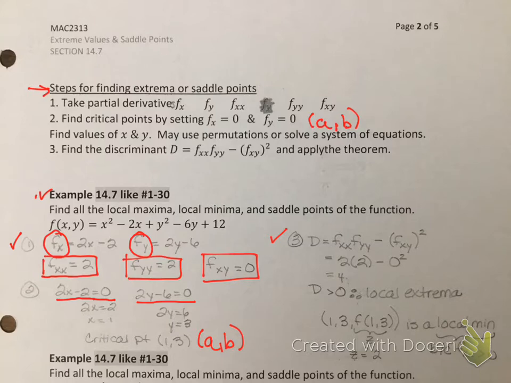So according to my theorem, I do have some kind of local extrema. To figure out what that local extrema is, I go back and look at f sub xx. It's 2. It's positive. So because that's positive, I have a local min.